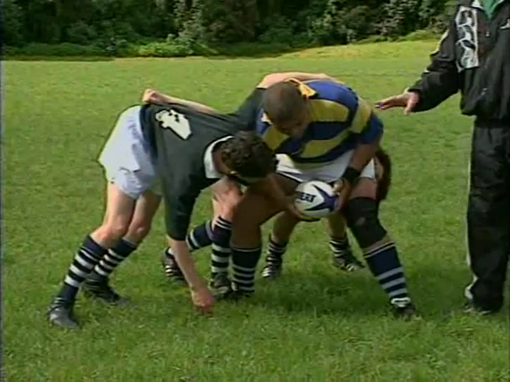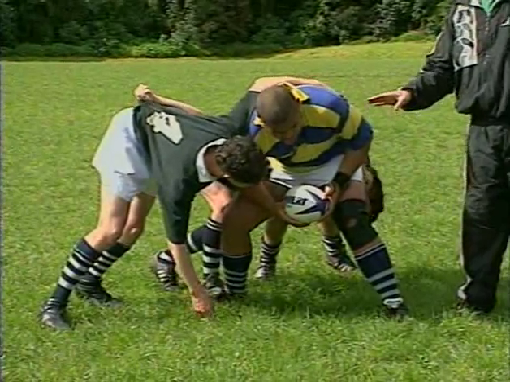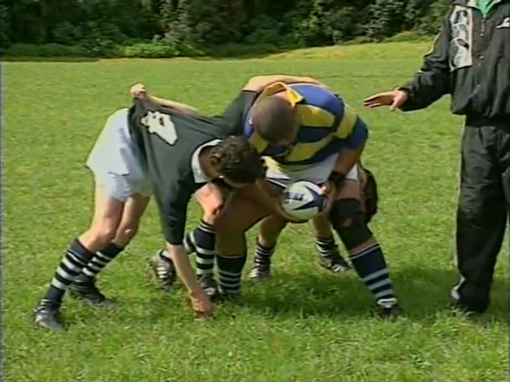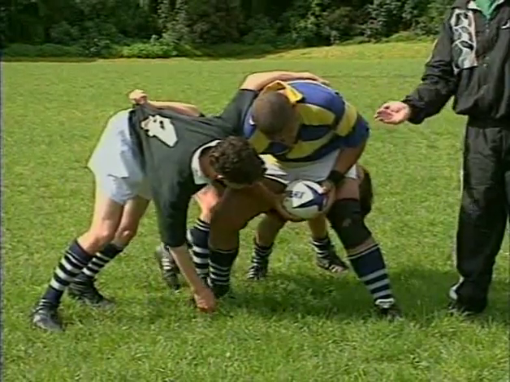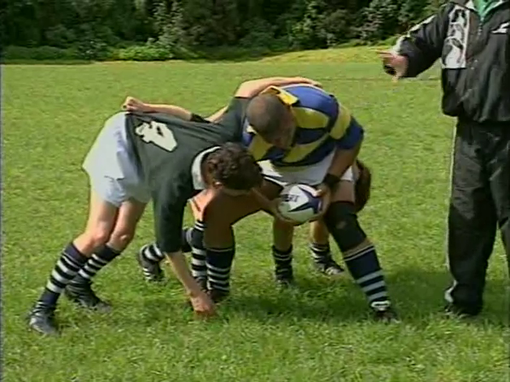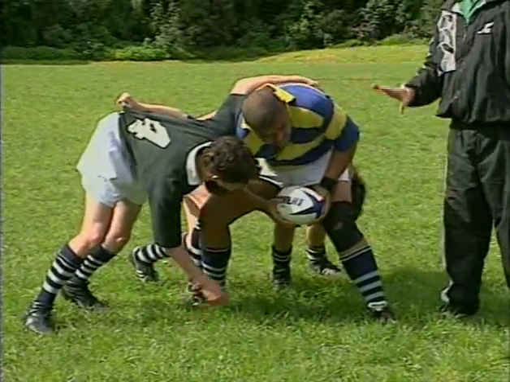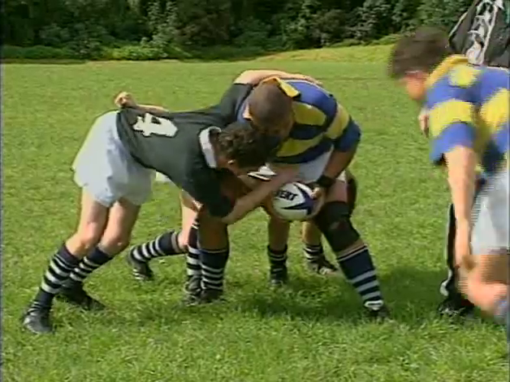Now note, to support the ball carrier, the next wave of players have a choice. They can either drive in and rip the ball, or they may choose, depending on the circumstances, to come in and drive the opposition players away from the ball who may be threatening its delivery.